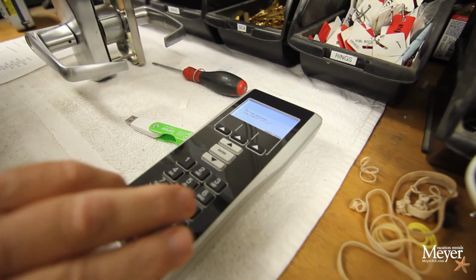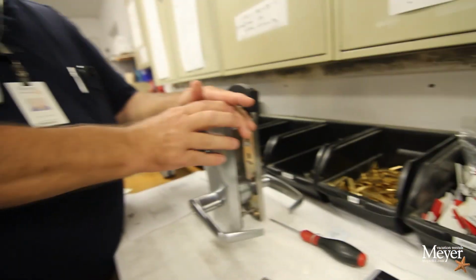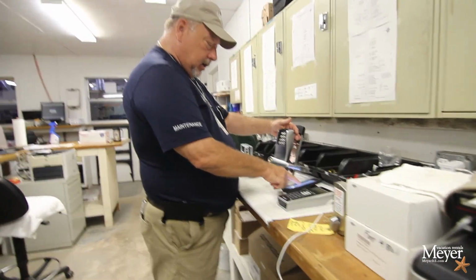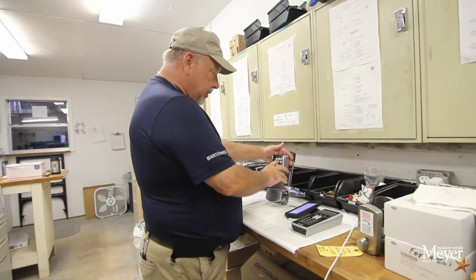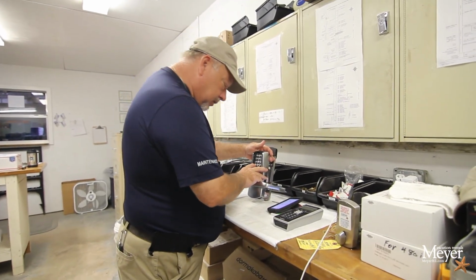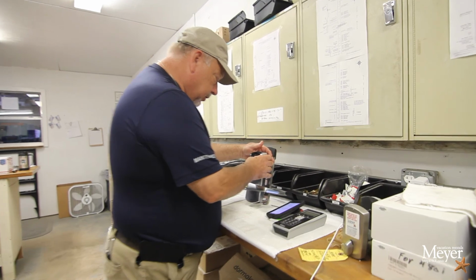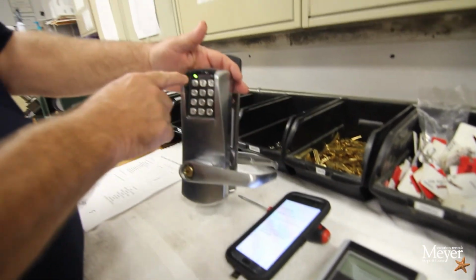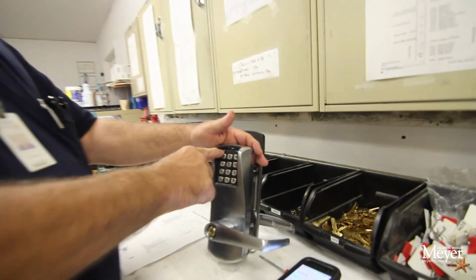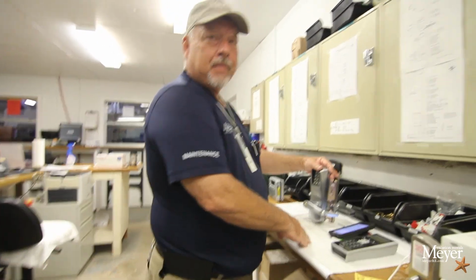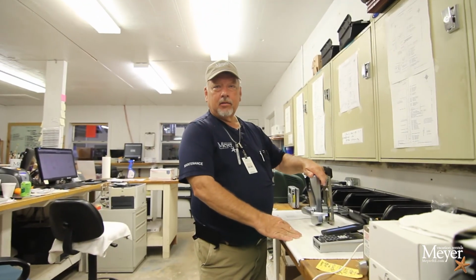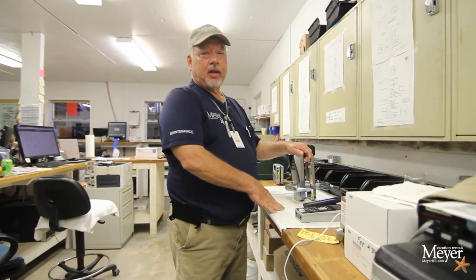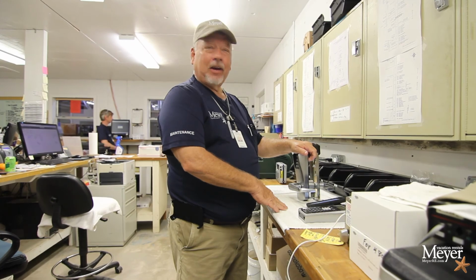Alright, so this lock's now programmed to be put on the door today. And then I'll enter that KABA code 30*462*879. When I do that, I get the green light that tells me that it's done. Now, all we've got to do is install this lock on the door. That's how we program KABAs. Have a good day.